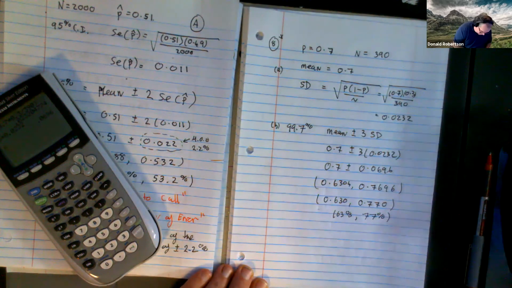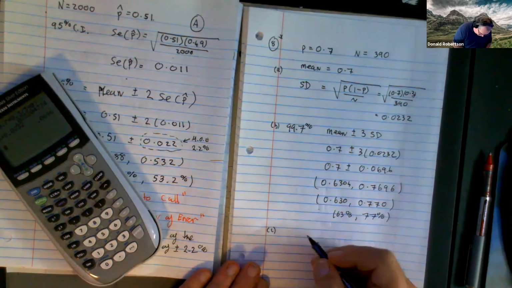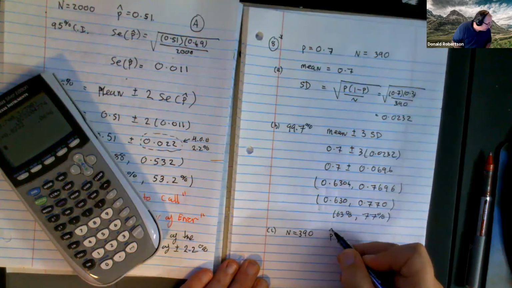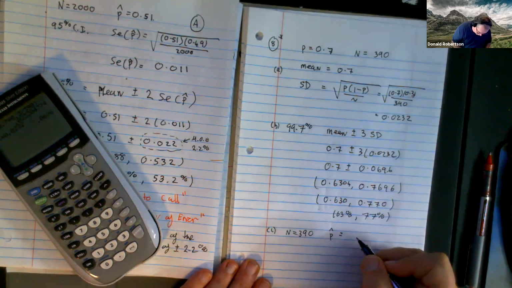Now, in question C they actually took a real sample of 390, and they found that of these teenagers, 215 of them had high blood pressure.